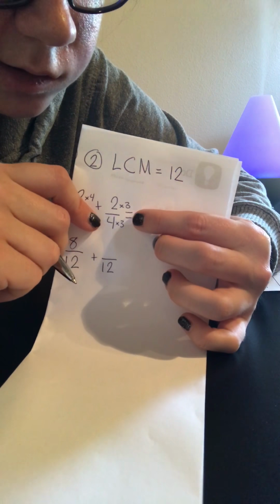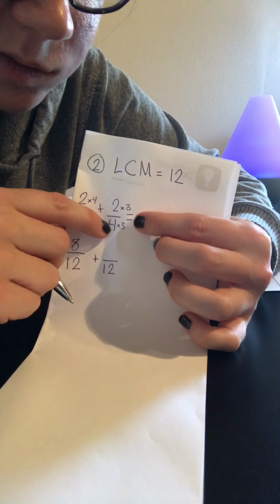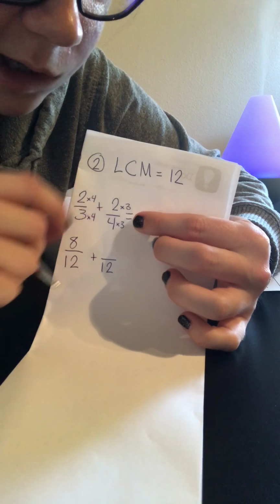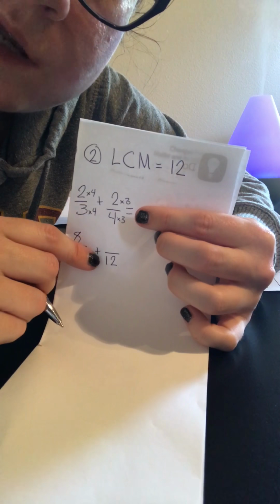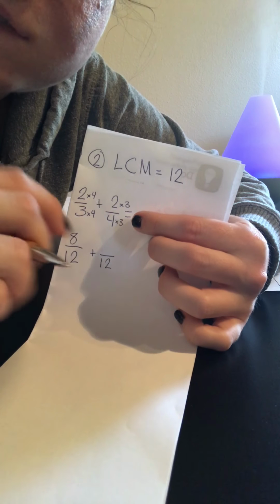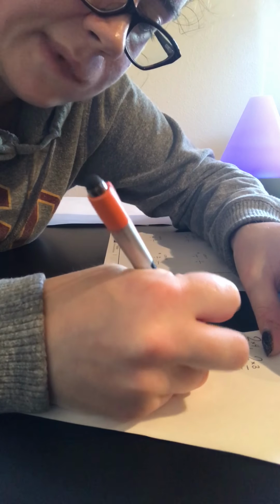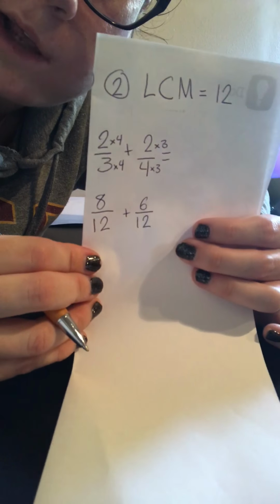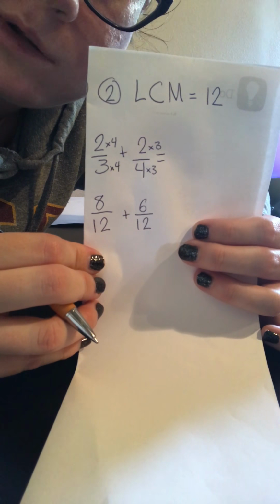So right here, you can see I'm multiplying my denominator and my numerator. I already have 12 as my denominator, so 2 times 3 on the top is 6. So my new problem looks just like that. 8/12 plus 6/12. Put my equal sign in there.